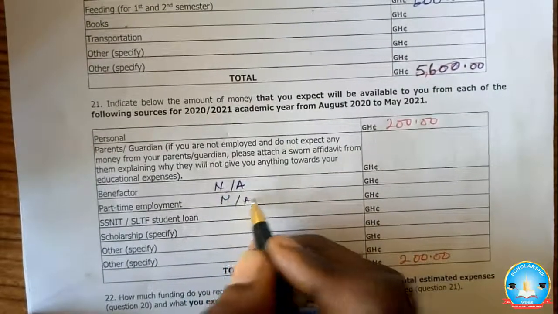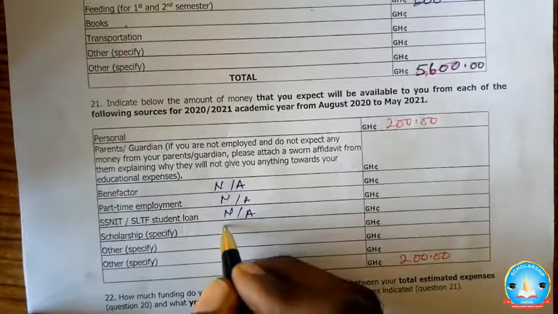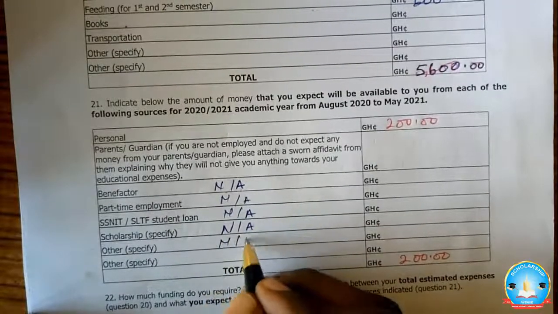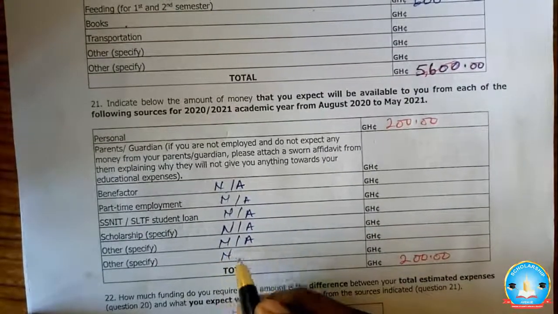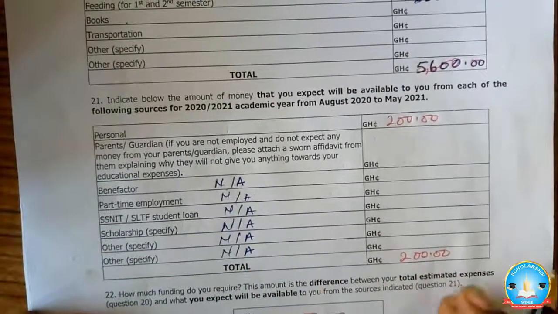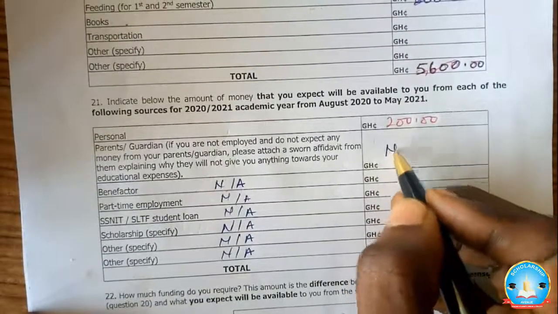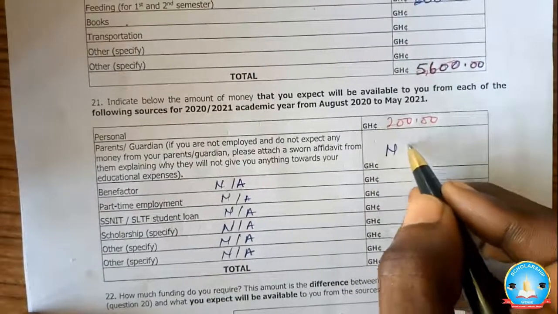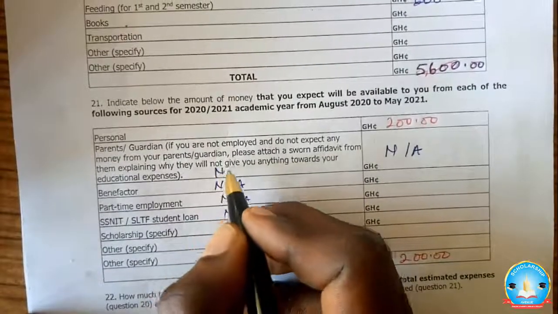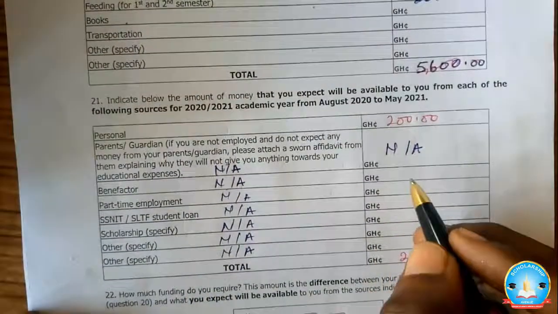But if they are there to support and they have been supporting, then please indicate their details. Here I put not applicable.